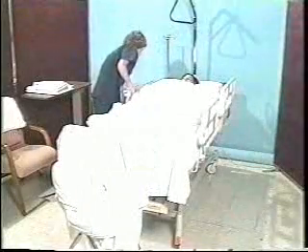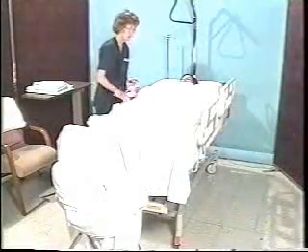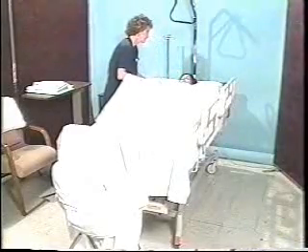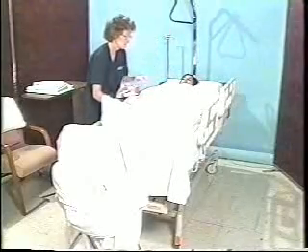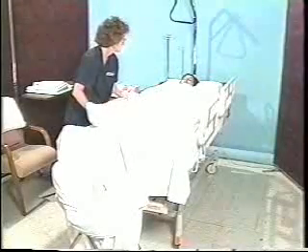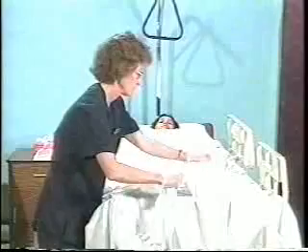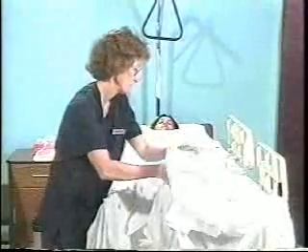Then she lowers the side rail on the side nearer to her and unfolds the bath blanket over the top sheet and asks the patient to hold the bath blanket. If she's unable to do so, she would tuck the bath blanket around and under the shoulders to hold it in place. Then the caregiver grasps the top sheet under the bath blanket at the shoulders, pulling it down to the foot of the bed and removing it. It is then placed in the laundry hamper.